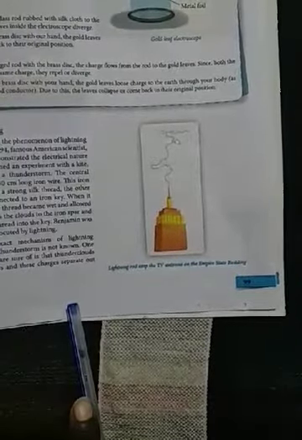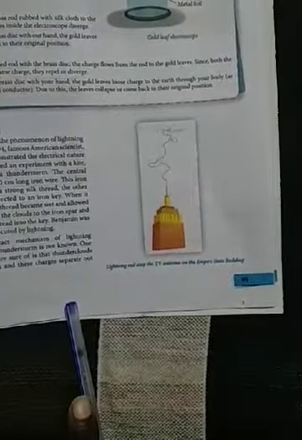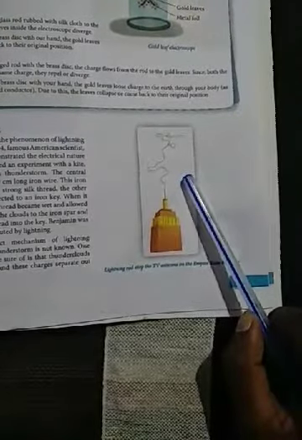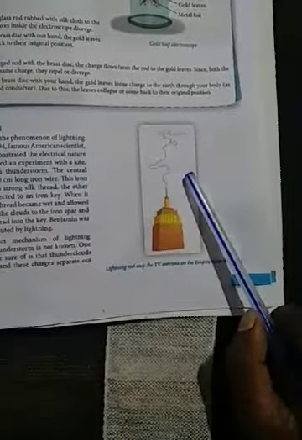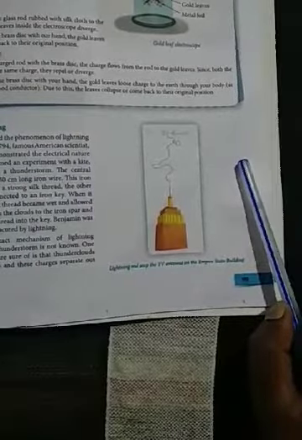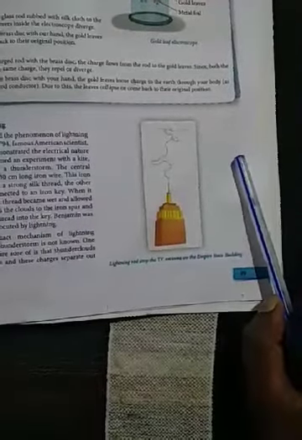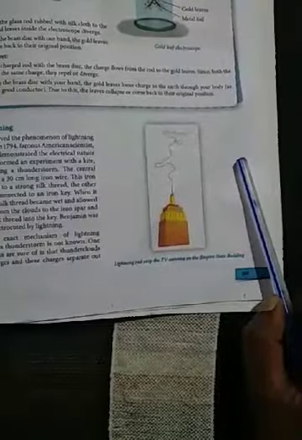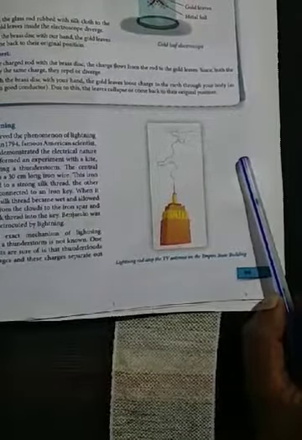The central spar of this kite was a 30 centimeter long iron wire. This iron spar was connected to a strong silk thread. This is the silk thread, the other end of which was connected to an iron key. When it started raining, the silk thread became wet and allowed electricity to flow from the cloud to the iron spar and through the wet silk thread into the key. Benjamin was lucky not to get electrocuted by lightning.